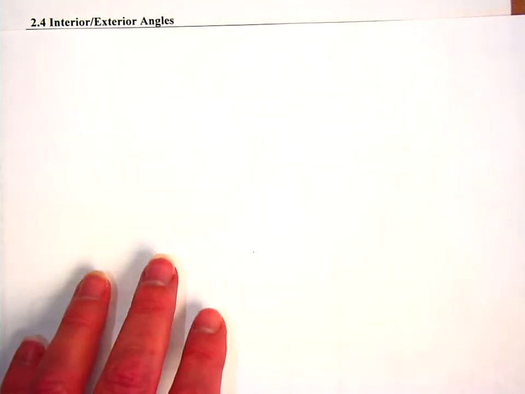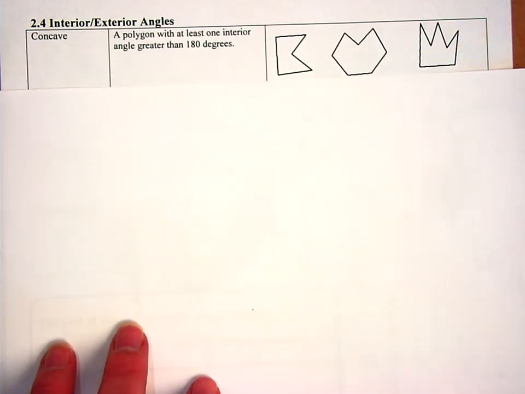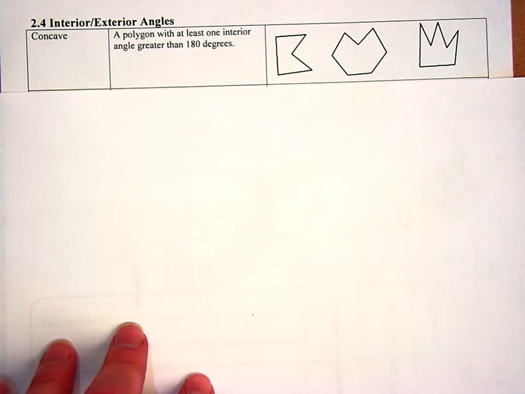Today's lesson is about section 2.4, interior and exterior angles. Now, before we talk about everything that we need to discuss, first thing we need to clarify is the difference between concave and convex polygons.